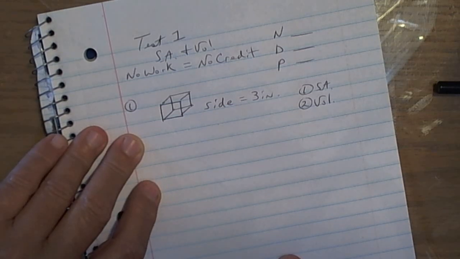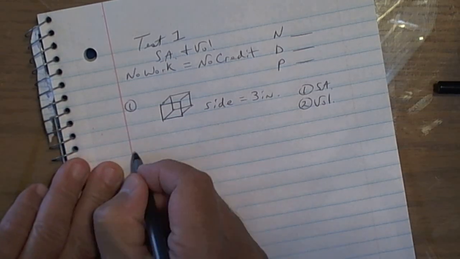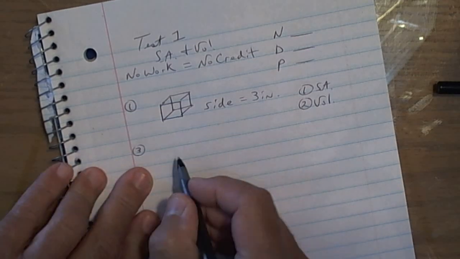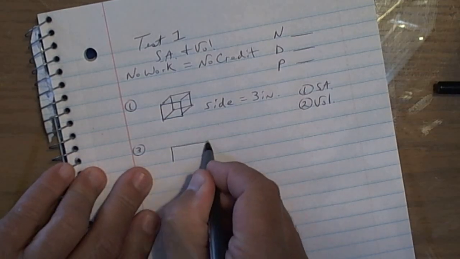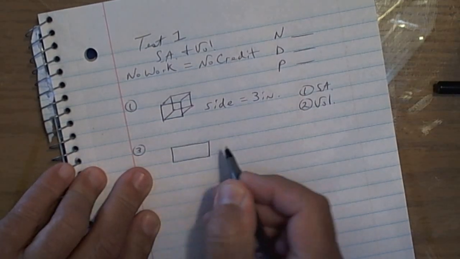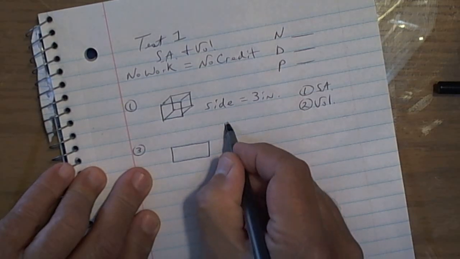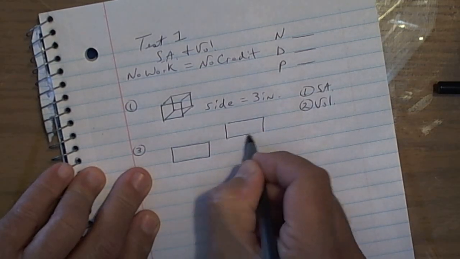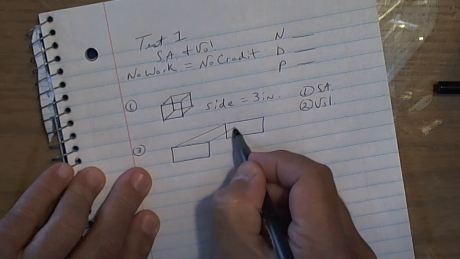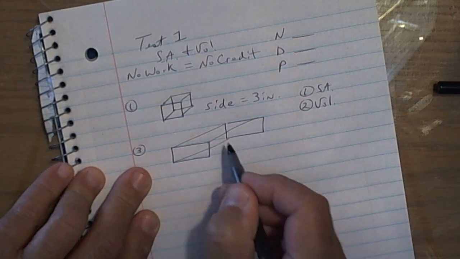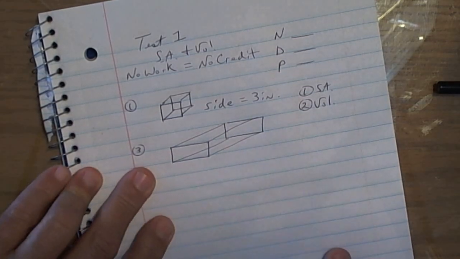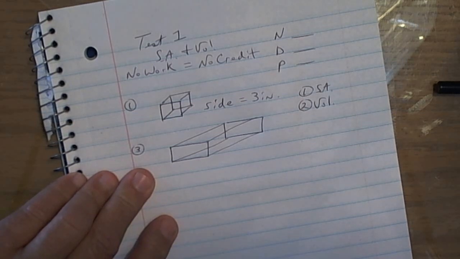All right. Number 3, draw a rectangle. Put another rectangle. Try to make it about the same size. Connect the points. Do you know what the points are called? It starts with a V. Vertices. Okay.